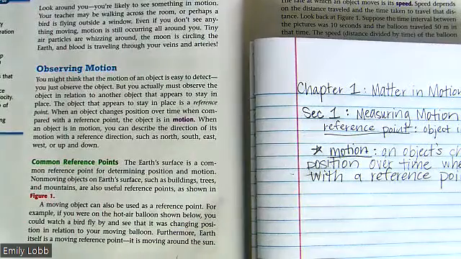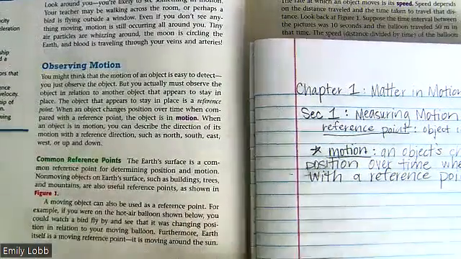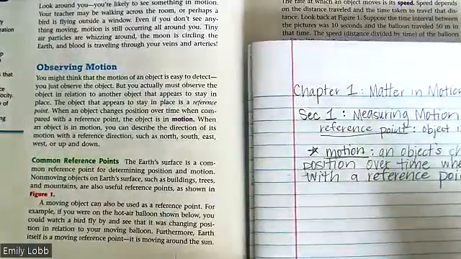You're in chapter 3 already. We're in chapter 1. I finished off that. This is chapter 1, section 1.